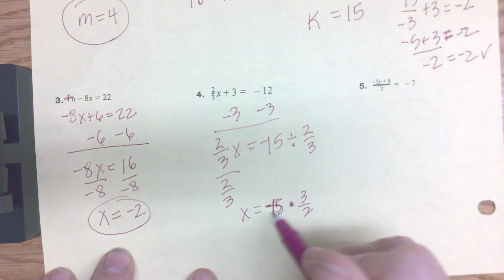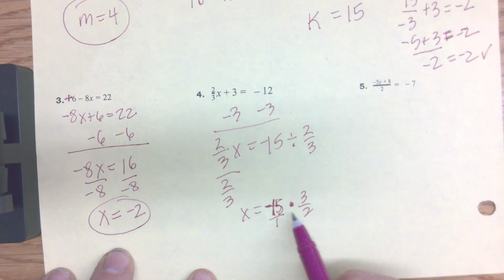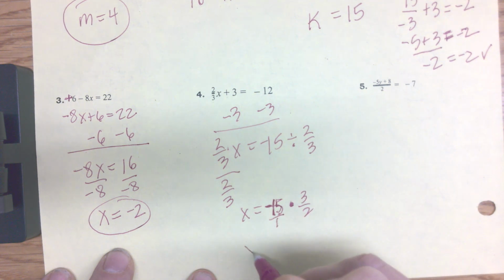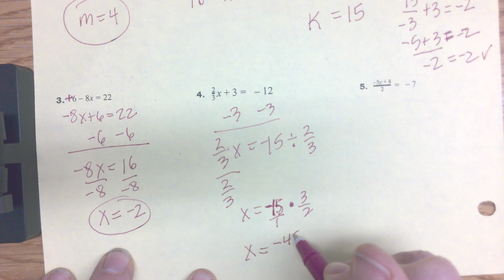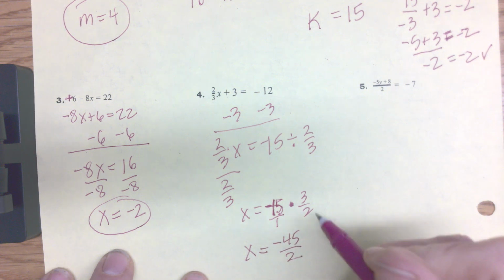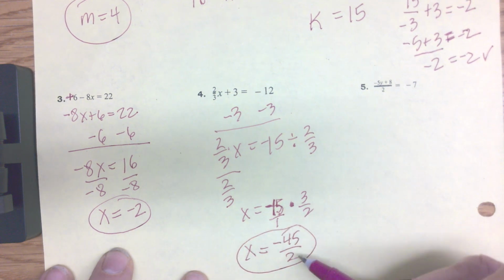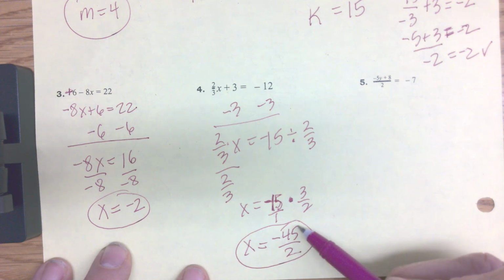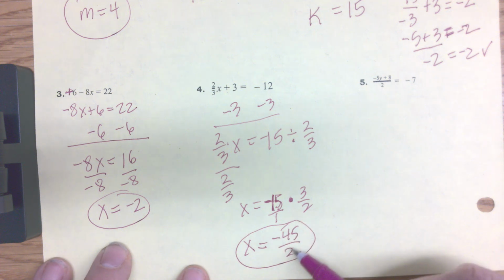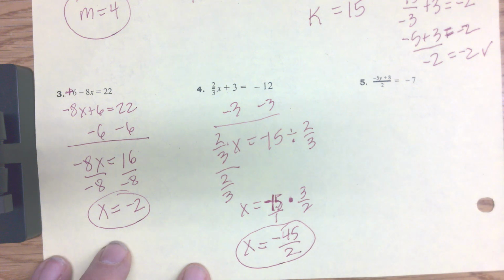So I'll multiply those two together. Put the negative 15 over 1, and then I can multiply the top times the top and the bottom times the bottom. If it doesn't reduce nicely, I just leave it as an improper fraction, and that's fine. I can't take anything out of the top and the bottom, and 2 doesn't go into 45 evenly, so you can just leave it as that improper fraction.